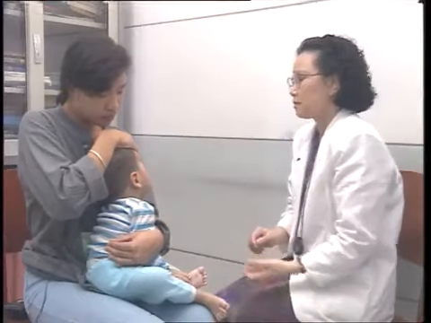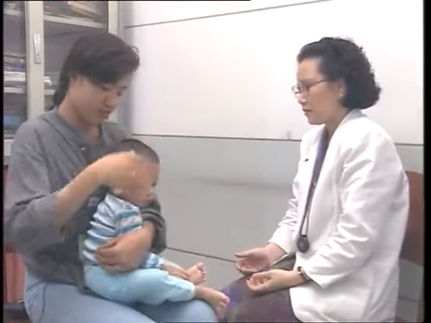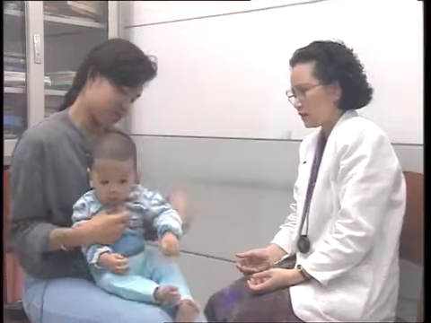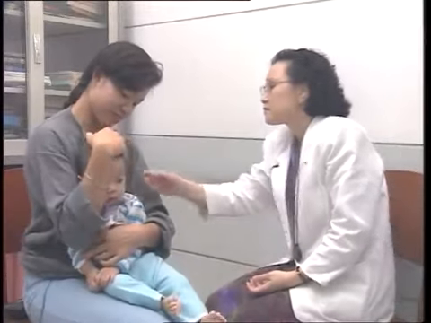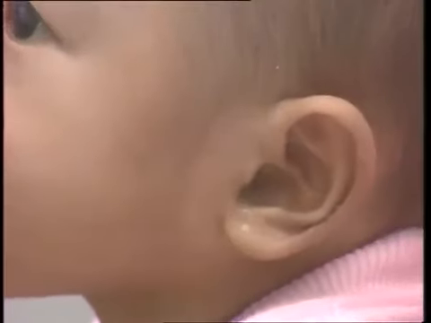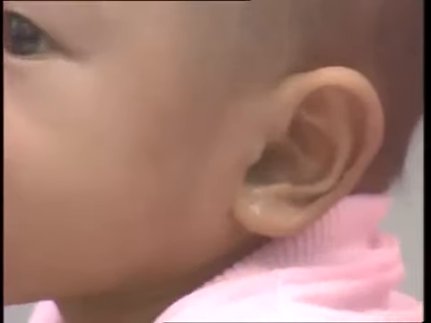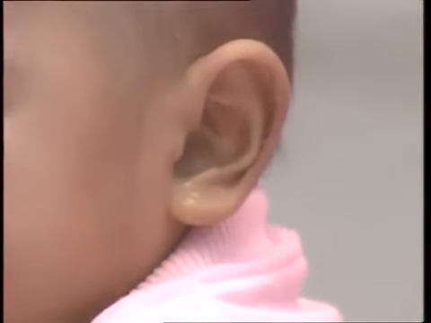In this section, we will see how to assess for an ear problem and then check for malnutrition and anemia. Ear infections rarely cause death, but they are the main cause of deafness in developing countries. An infection can spread from the ear to the brain, causing meningitis.